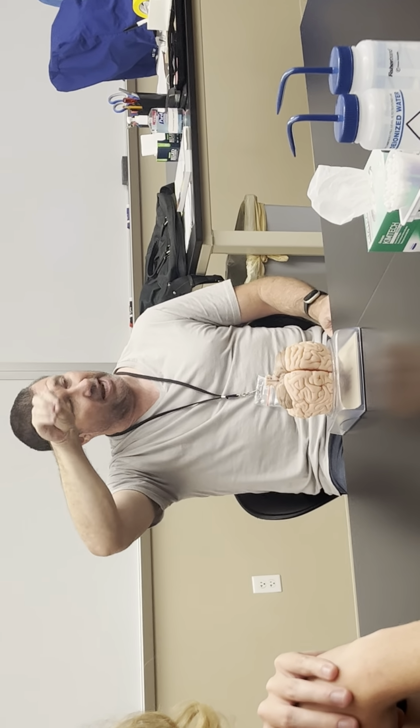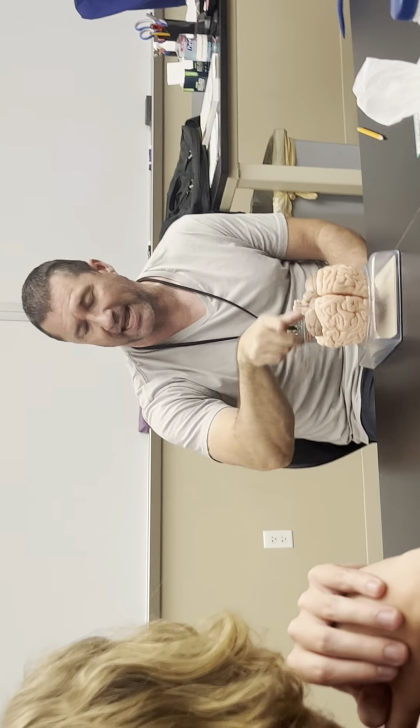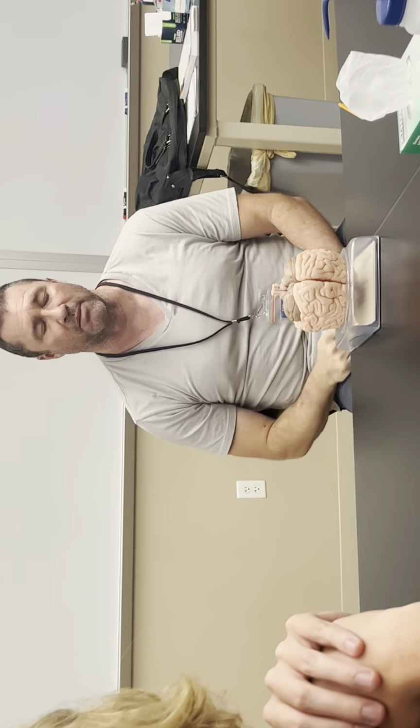Same area, it'll light up in a slightly different way, right? So that's called the amygdala. The amygdala, where is that? You can't see it on here. We'll show you when we talk about it in lecture.